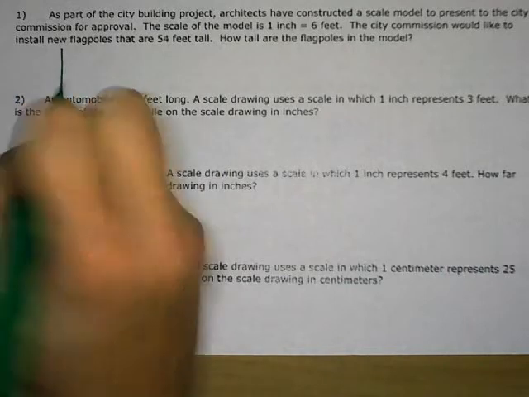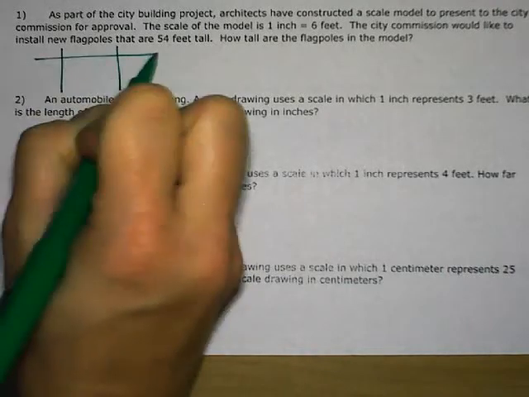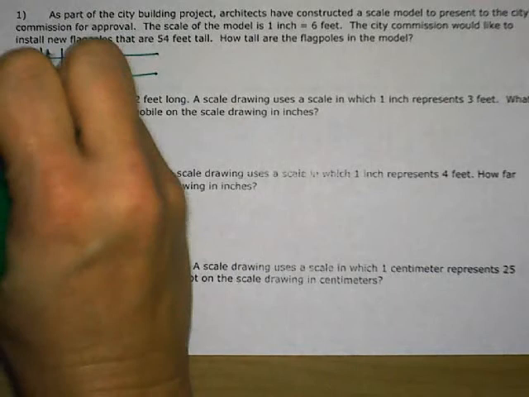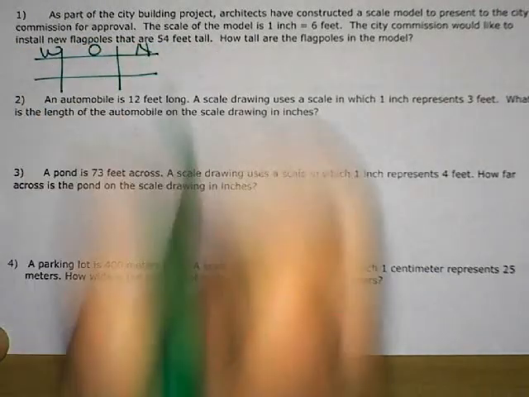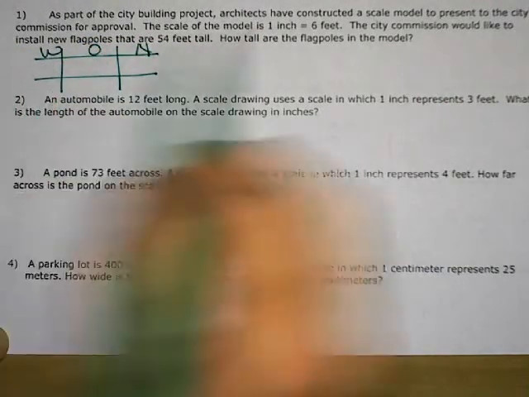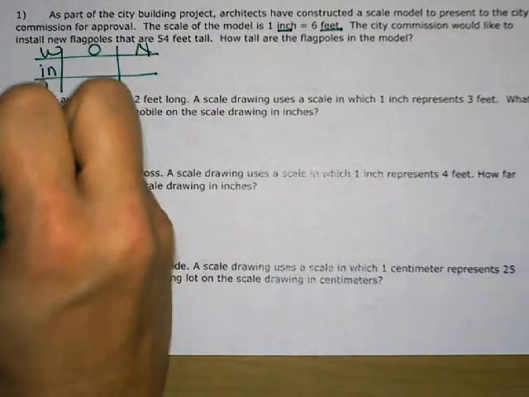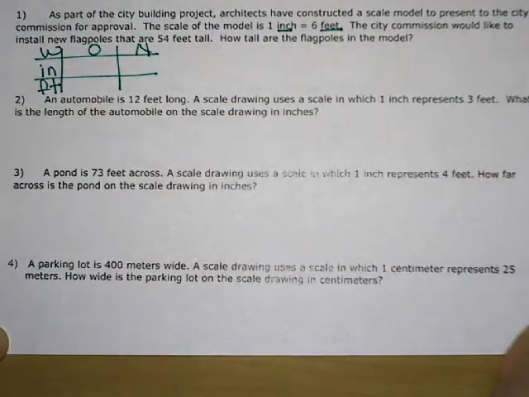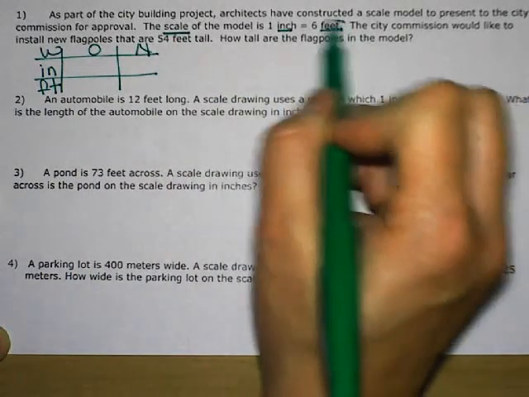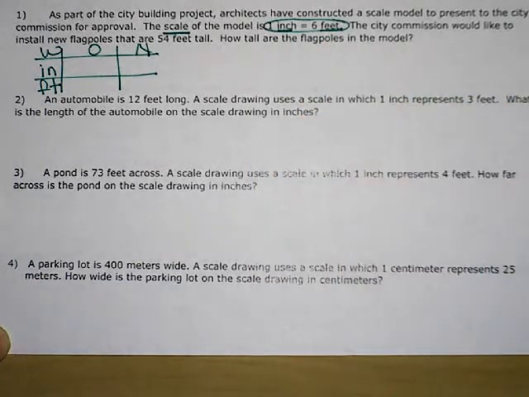So again, we are going to continue using our proportional one tables. The two labels of the words that we are comparing are inches and feet. What's great about this is they tell you that the scale is 1 inch equals 6 feet. And remember, we said the original is also the scale.